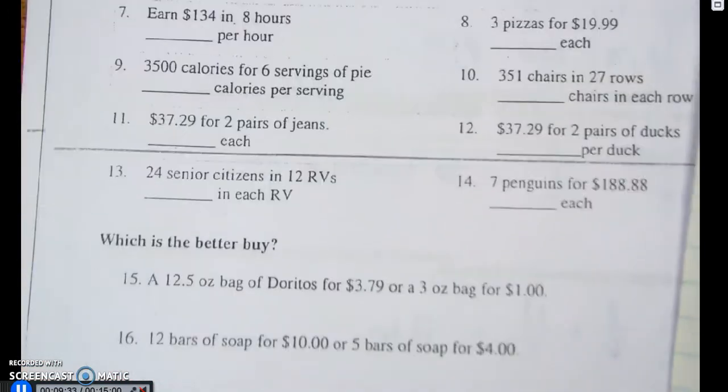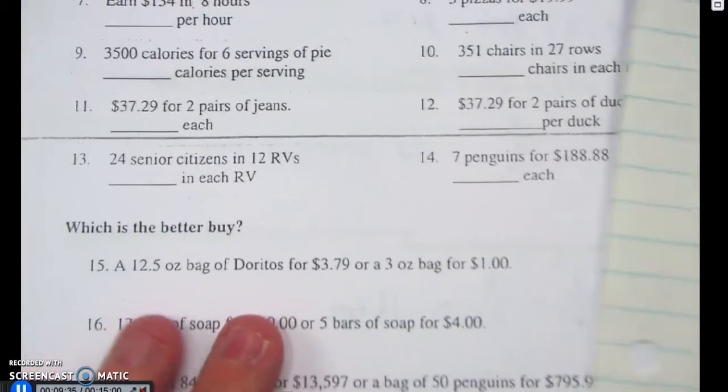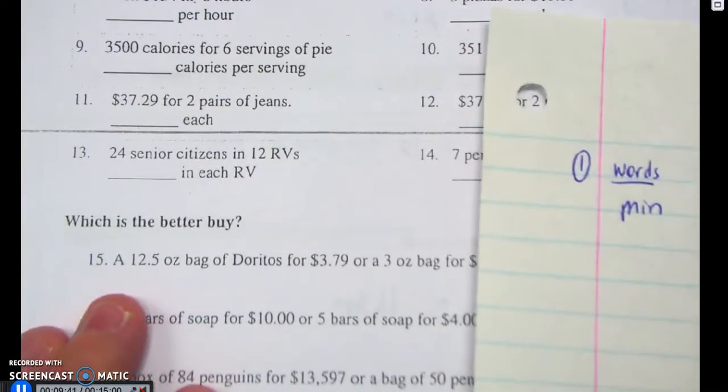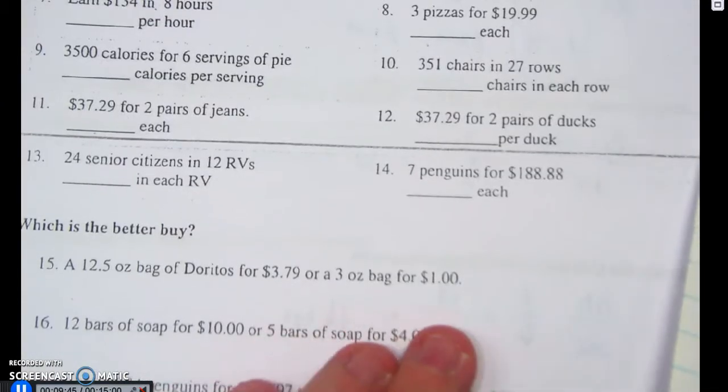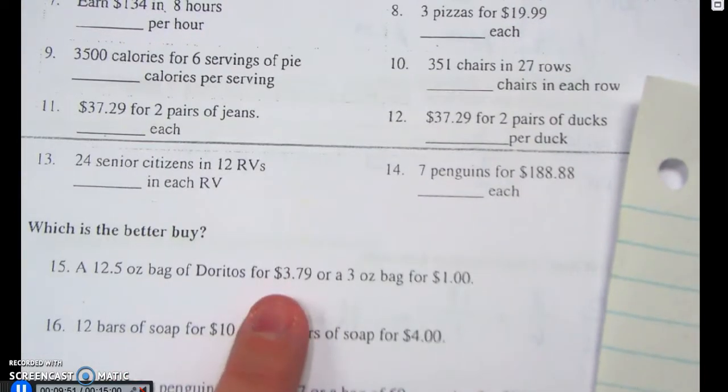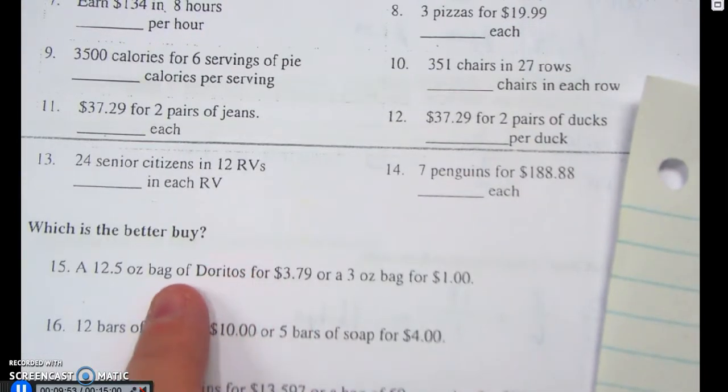Okay, and down bottom, you've got better buy problems. All right, give you an example. Number 15. Okay, number 15, a 12.5 ounce bag of Doritos for $3.79, or a 3 ounce bag for $1. All right. Well, what 2 units are we comparing? Money and ounces. Okay. So we've got money on top and ounces on bottom.